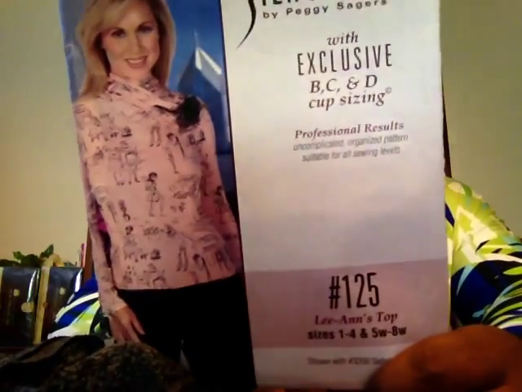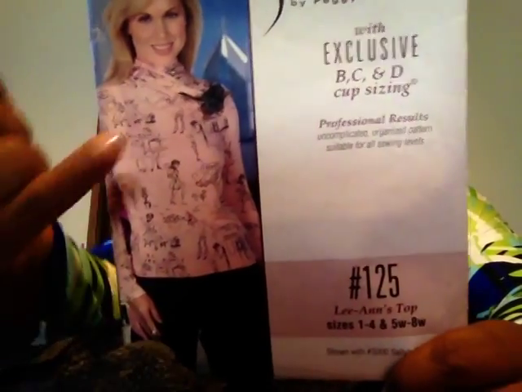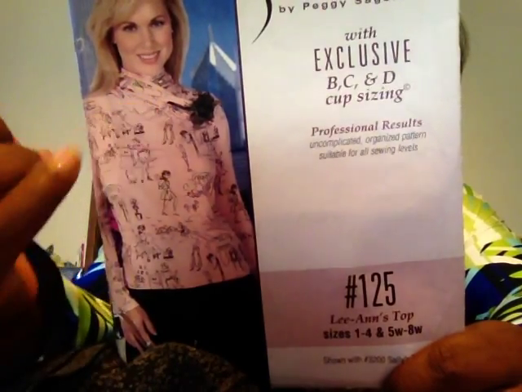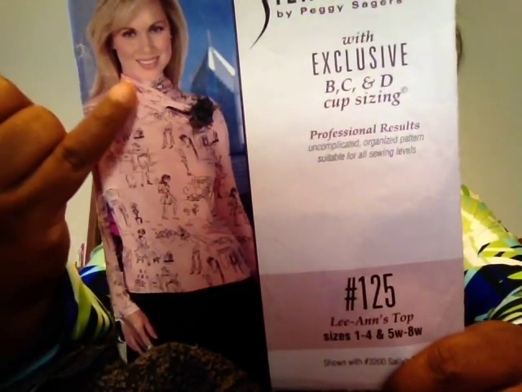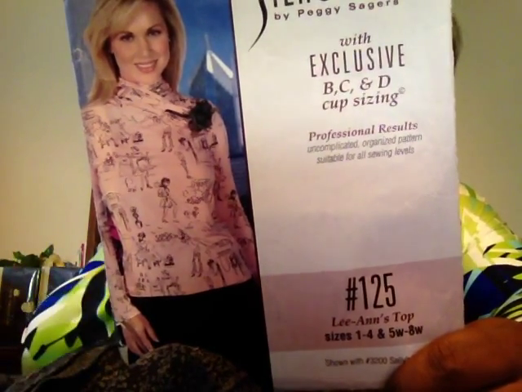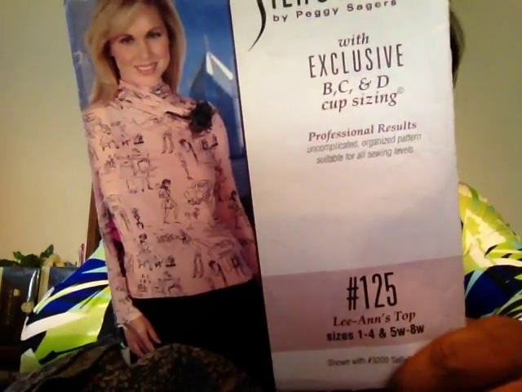This one I'm probably not going to do because there's not enough stretch in it, but I wanted to show this top because I think it would be beautiful in this fabric. Pattern 125, Lee Ann's top. And the turtleneck around the neck has to be on the greatest amount of stretch that your fabric has, because if it's not, you won't be able to pull it over your head.